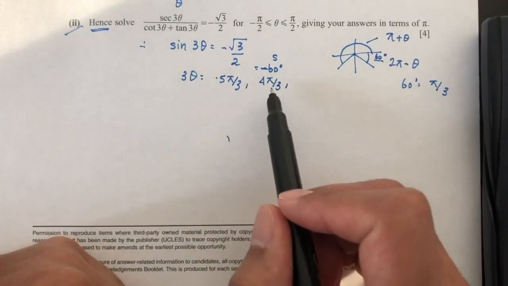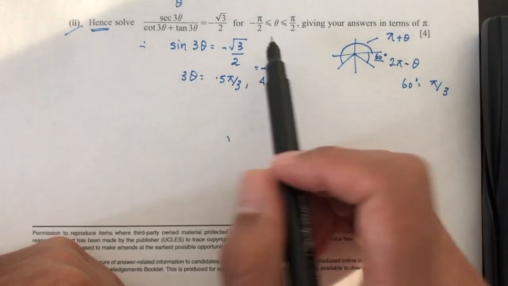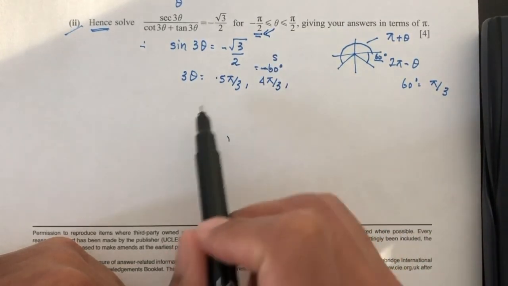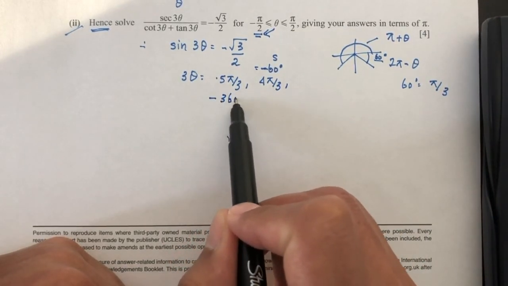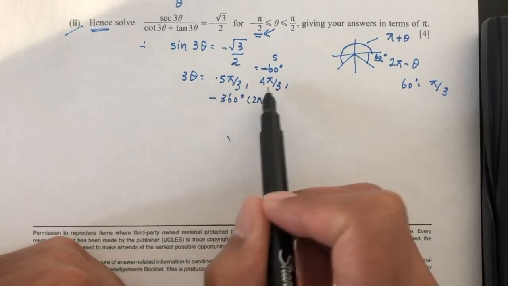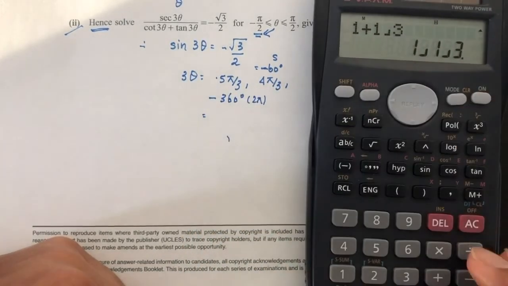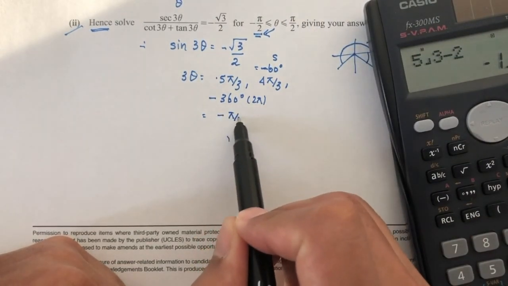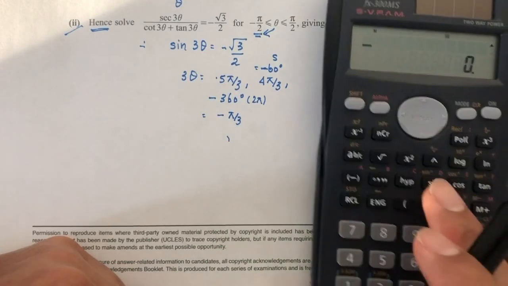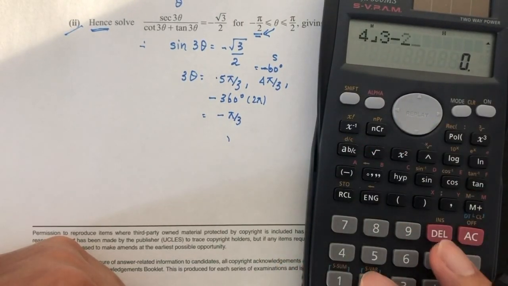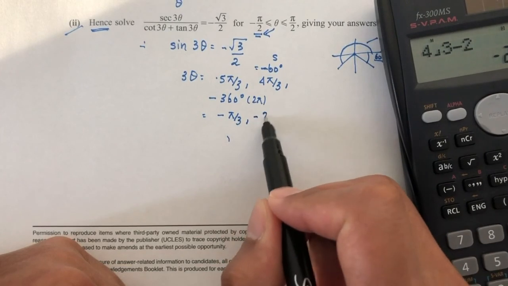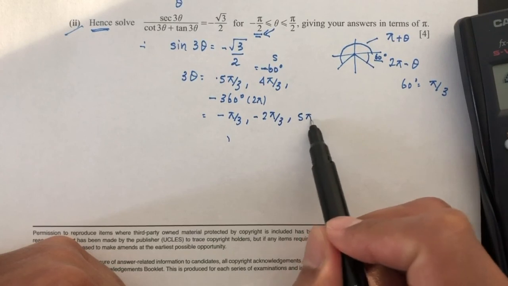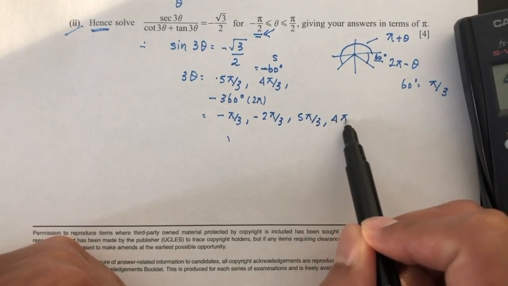Now, as you can see, the limits are also on the negative side. So what we can do is subtract 360 degrees, which is 2 pi, from both. So 5 over 3 minus 2 gives minus pi over 3 as well. And how about this one? 4 over 3 minus 2 gives minus 2 pi over 3. And then we also have 5 pi over 3 and 4 pi over 3.